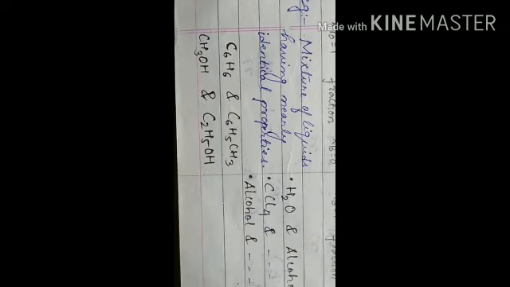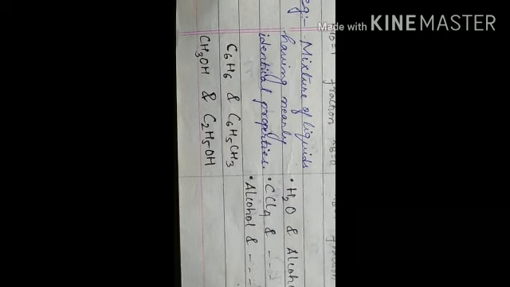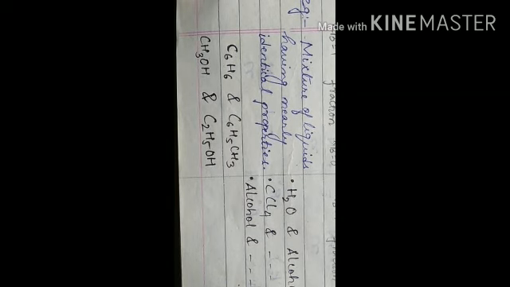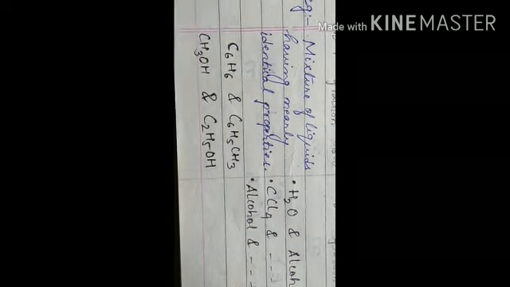Now coming to the examples of ideal solutions, these are mixtures of liquids having nearly identical properties, like benzene and toluene, methyl alcohol and ethyl alcohol. For a solution showing positive deviation from Raoult's law, we have a mixture of water and alcohol, and this is a kind of trick, you can say.